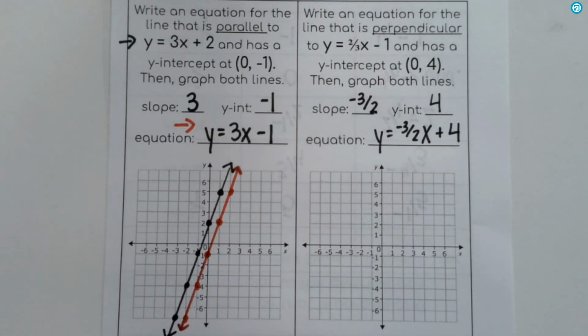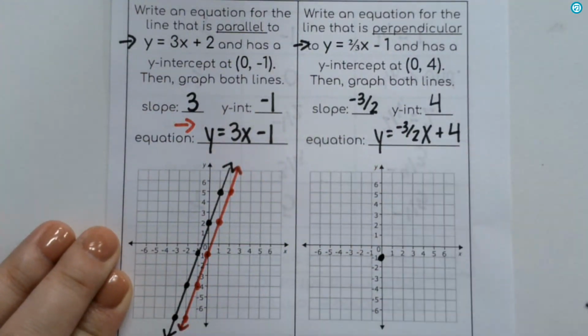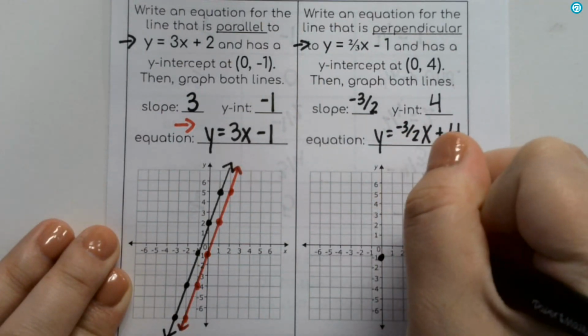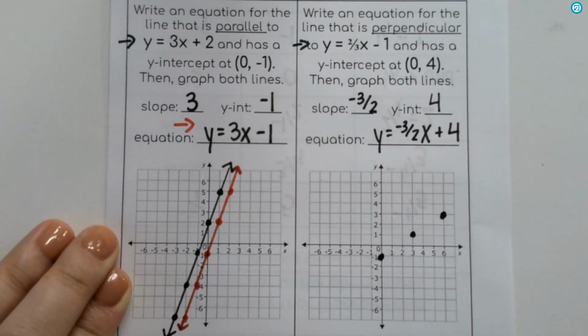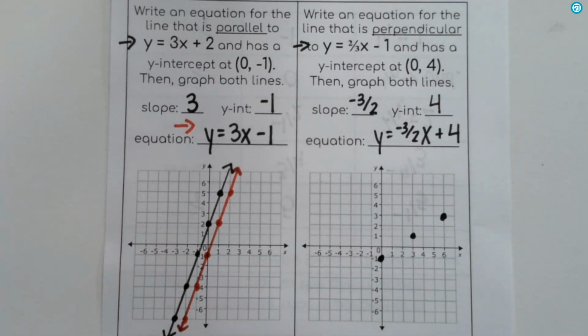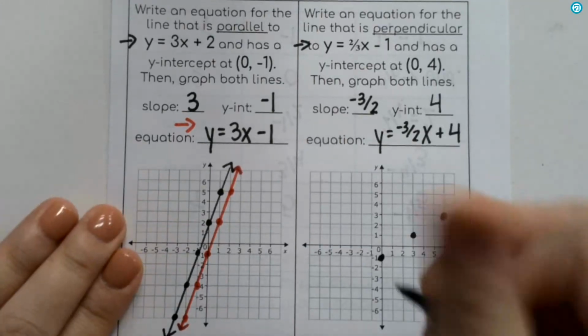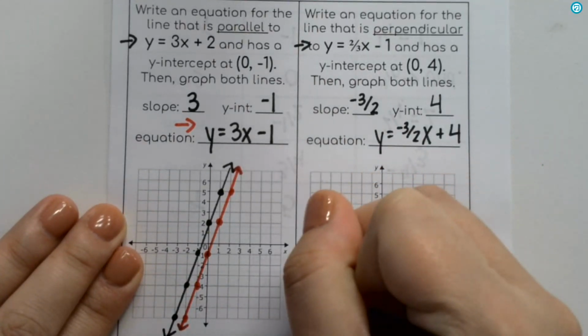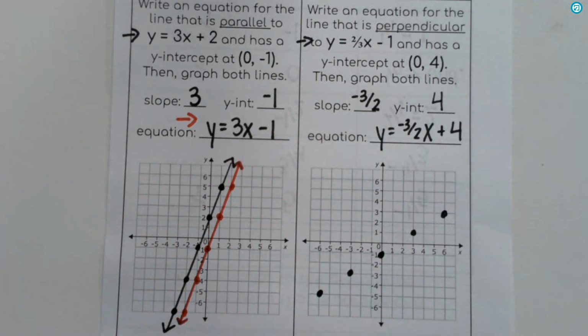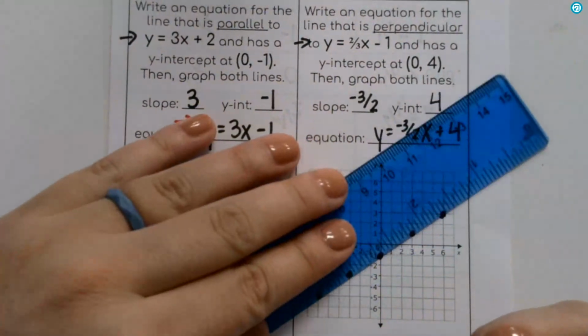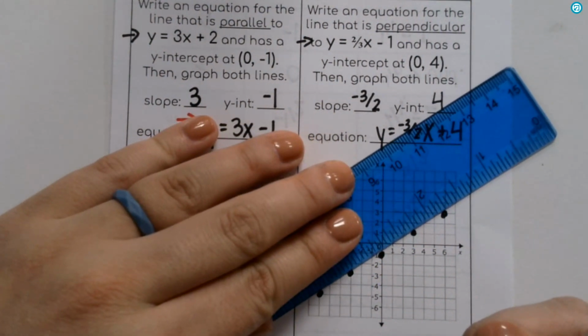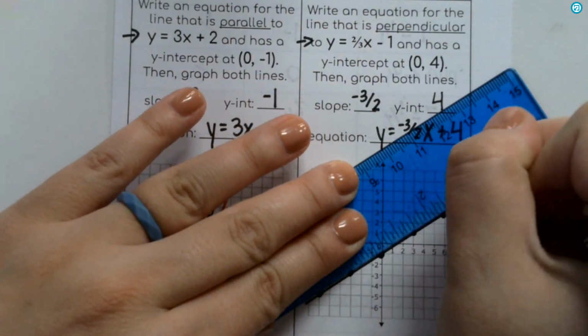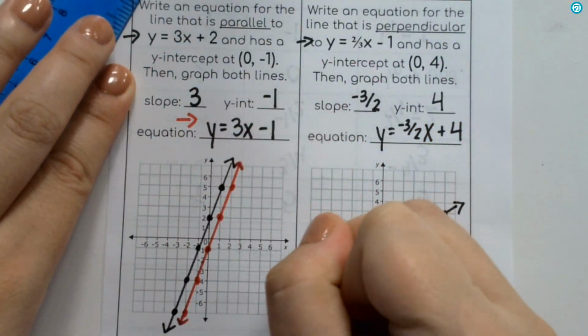So for this one, we're going to graph y equals 2/3 x minus 1 first. So we'll start at -1. We're going to graph a slope of 2/3. So we'll go up 2, right 3, as many times as we can. And since I don't know where they're going to cross, I should go down 2, left 3 as well. I would connect those points, especially on the perpendicular ones, before I move on to the next line, because otherwise I might get my points confused as to which line they are for.